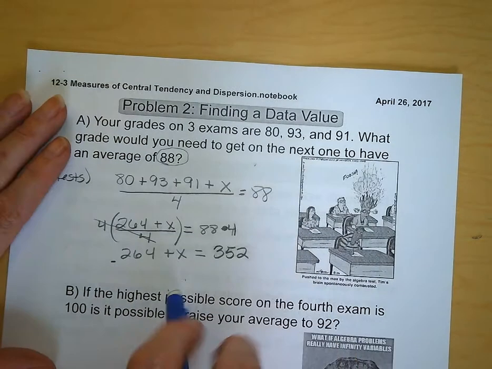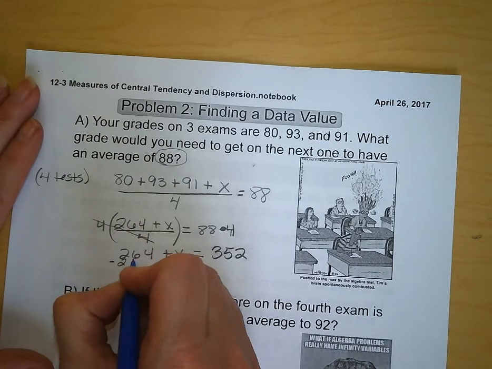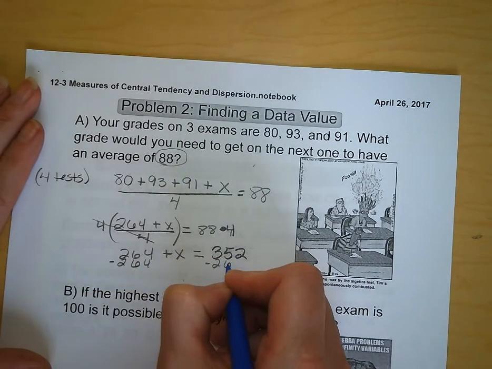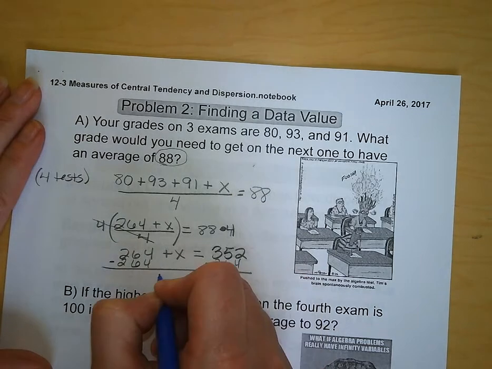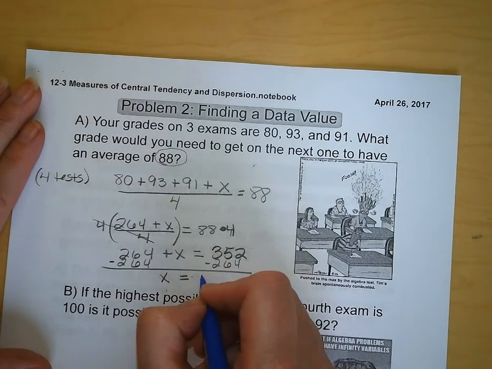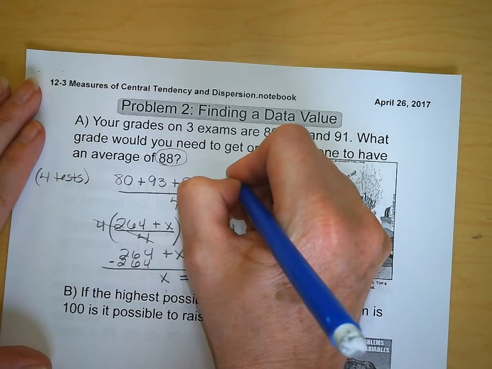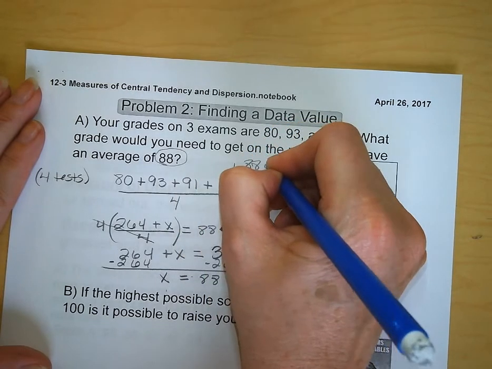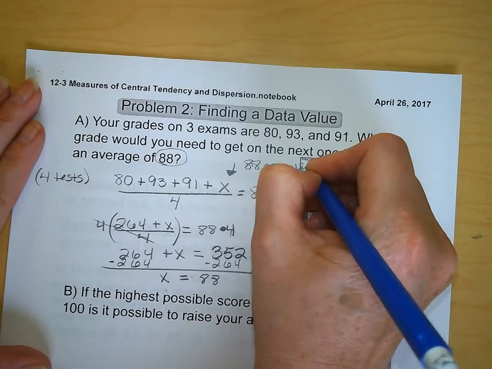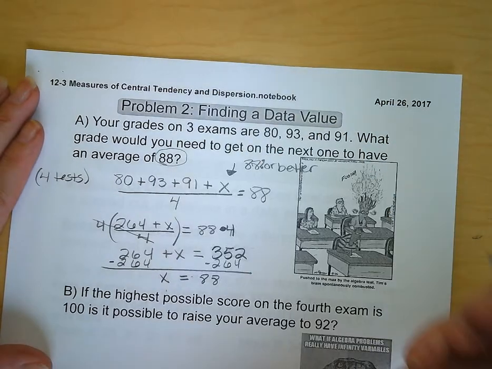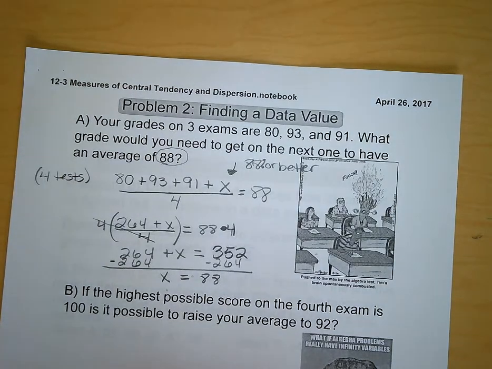Okay. So now we subtract 264 from both sides, and x is equal to 88. So in order to have an average of an 88 on the 4 tests, you would need to get an 88% on the 4th test in order to have that exact average. If you want to have an 88 or better, you would need to get an 88 or better on this final test. So now letter B.